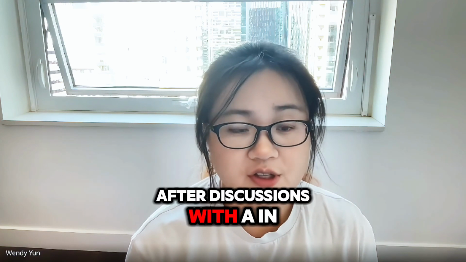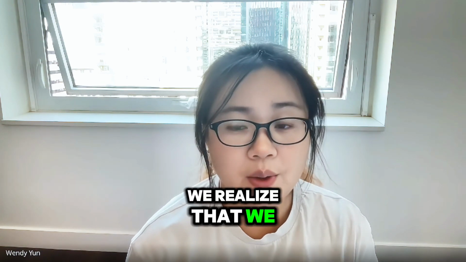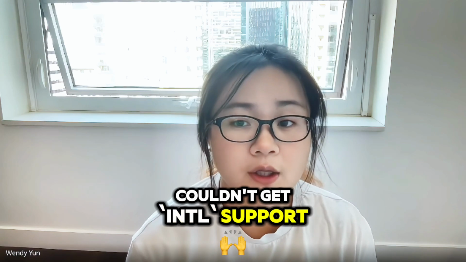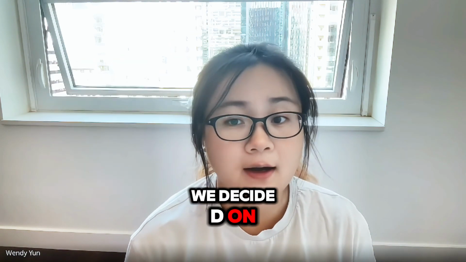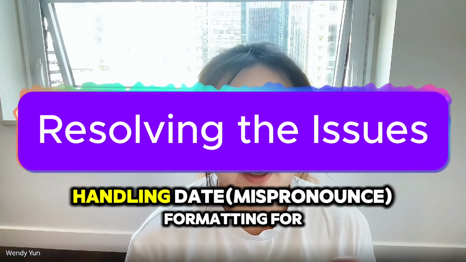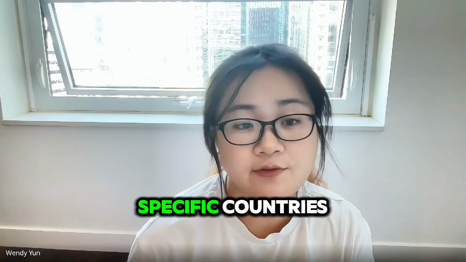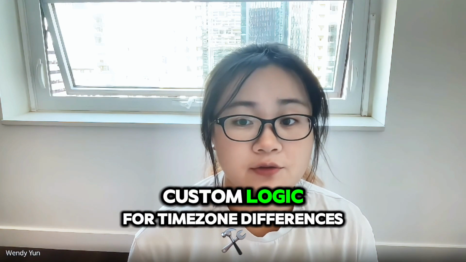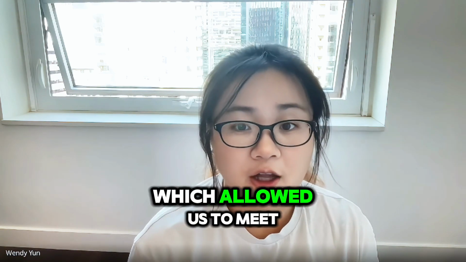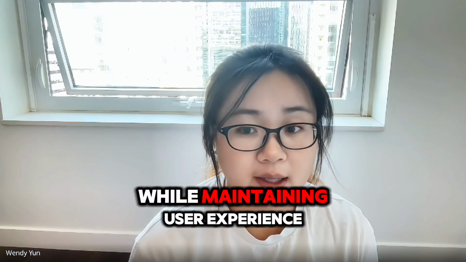After discussions with the infra team, we realized we couldn't get Intl support in time. Since delaying wasn't an option, we decided on a temporary solution, manually handling date formatting for specific countries. This involved writing custom logic for time zone differences, which allowed us to meet the deadline while maintaining user experience.